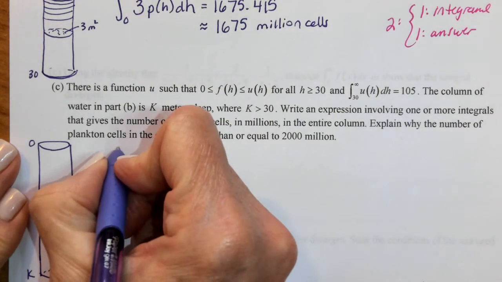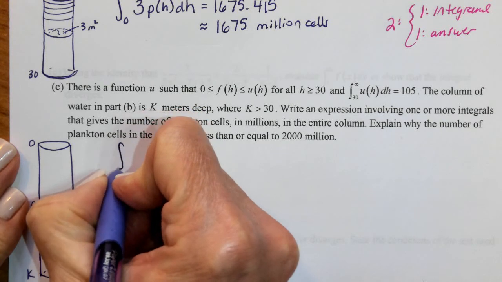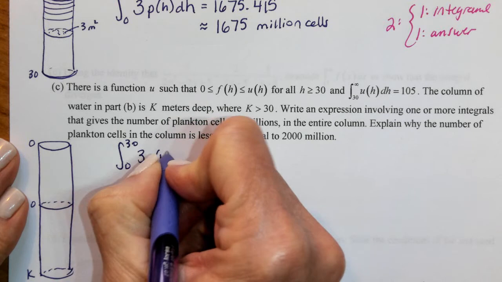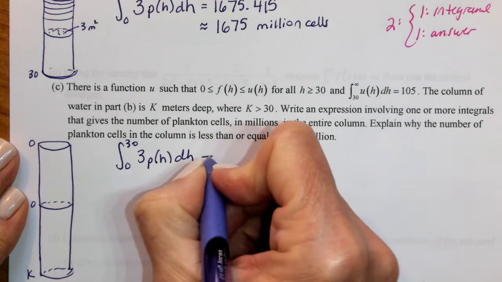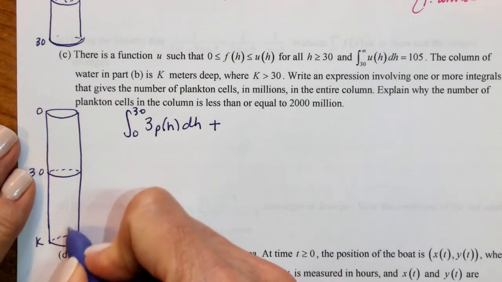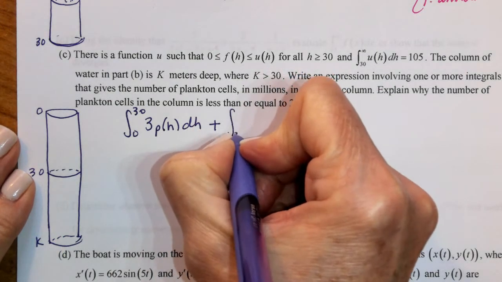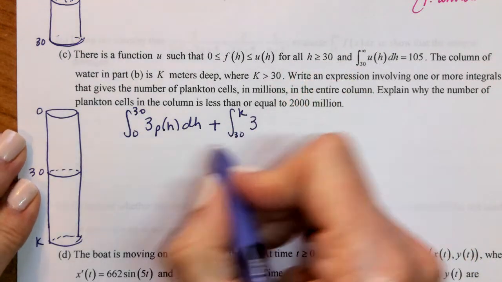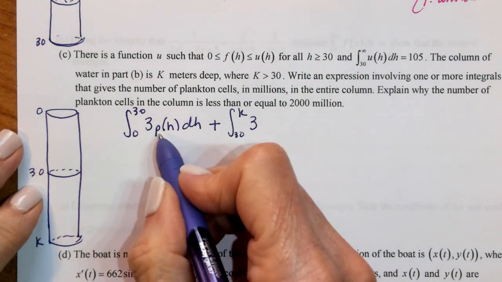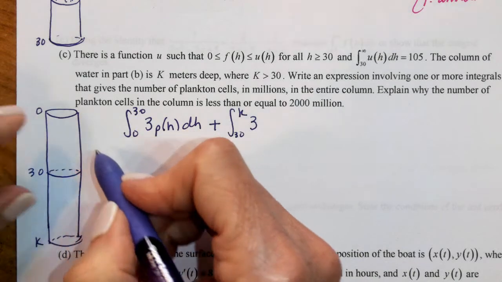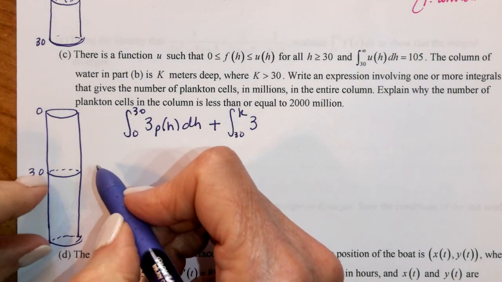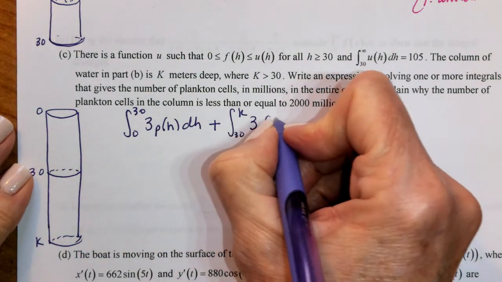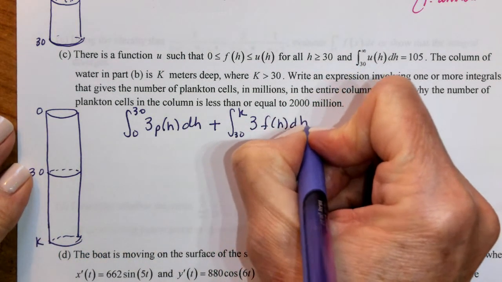So this is going to be what I found in part B plus the next part. The next part will be from 30 to k of 3 times the density here. Now I can't use P because P is only valid for 0 to 30. I need to use f because f is valid from 30 to k. So f of h dh.